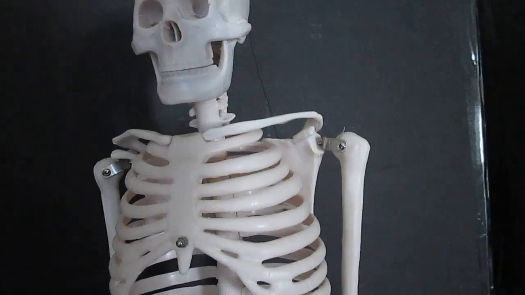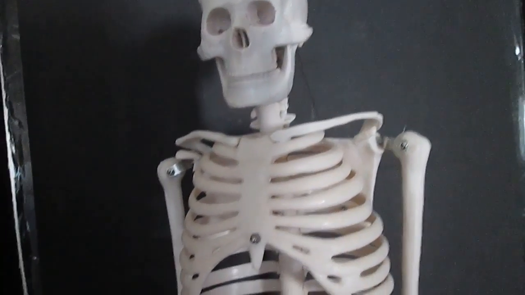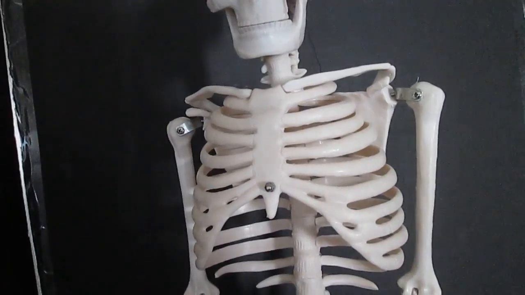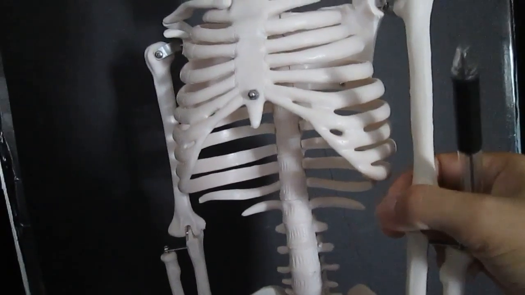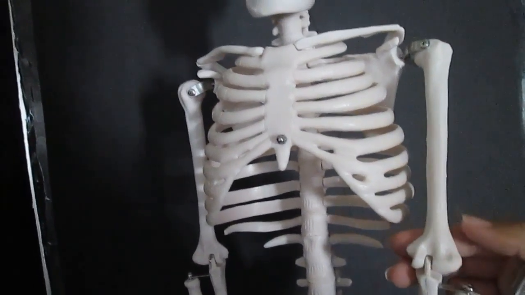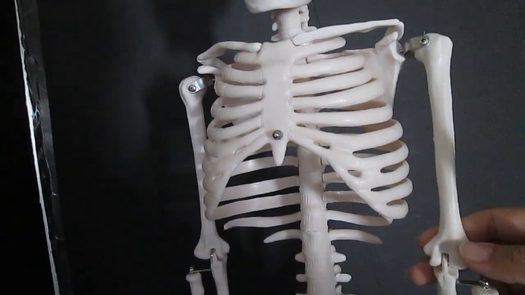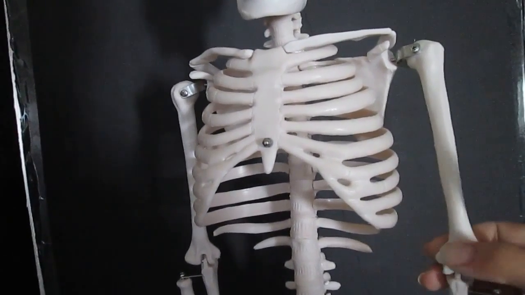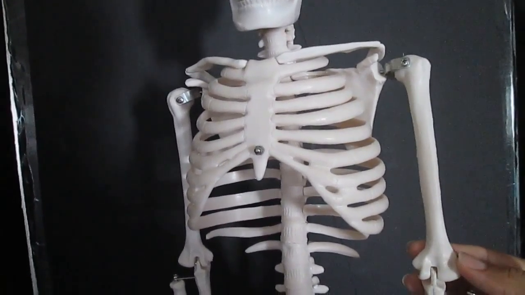Then we have the medial epicondyle, and that would be here. Then we have the lateral epicondyle, which would be this. So medial meaning closer to the midline, lateral to the outside.